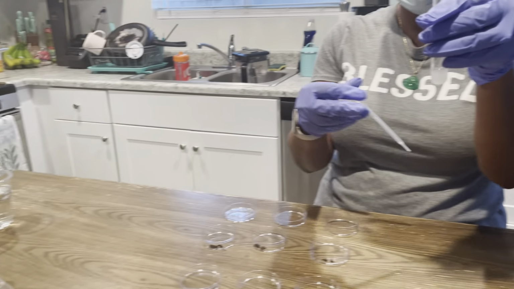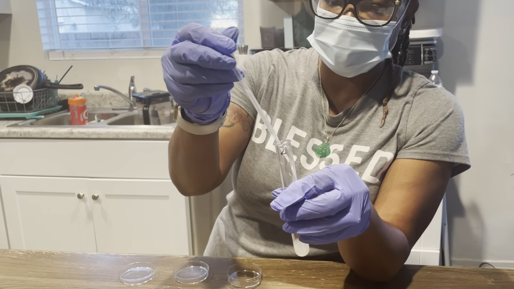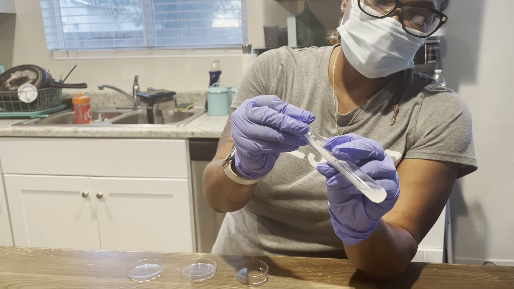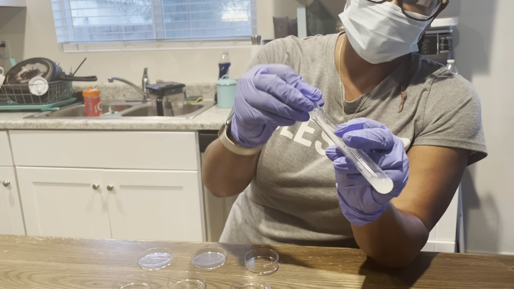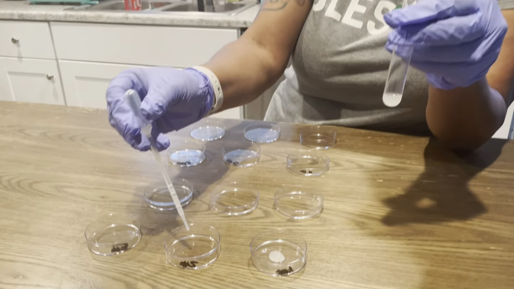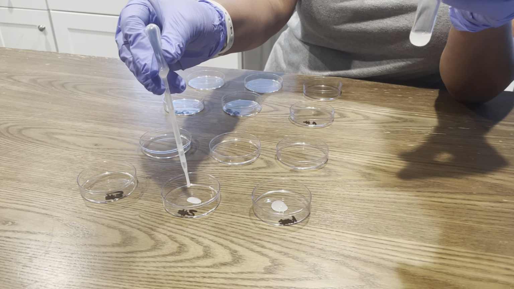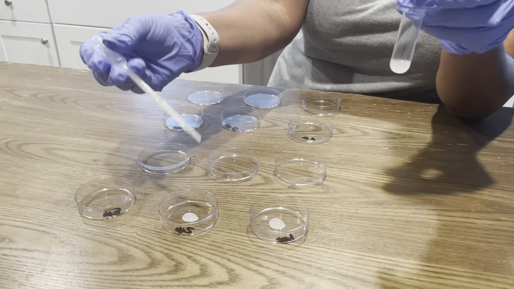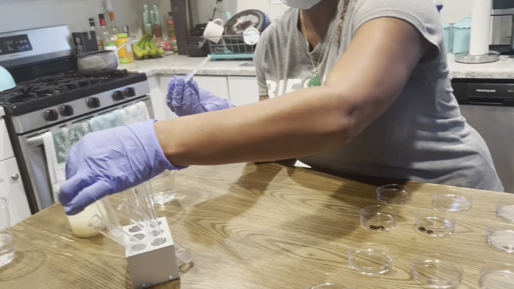This is test tube 2. Just making sure I have enough to place 4 drops. 1, 2, 3, 4. Kind of went out fast on that one.